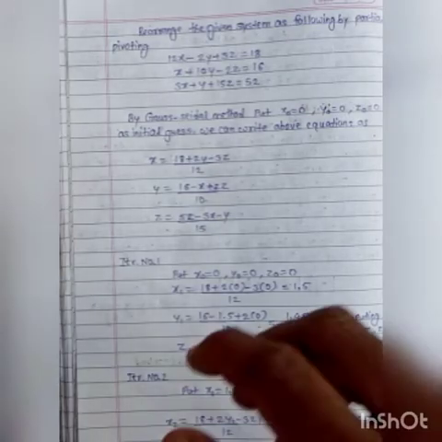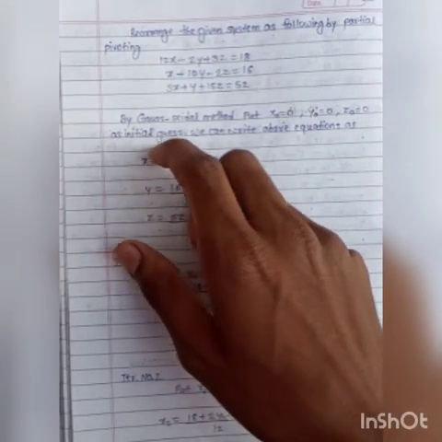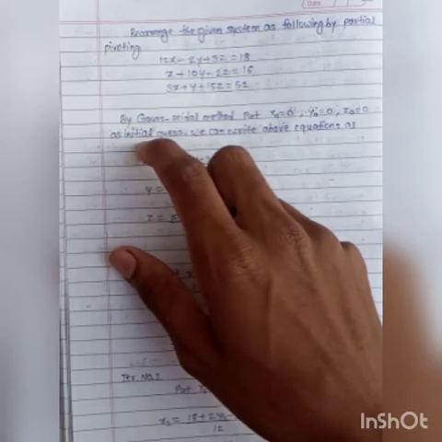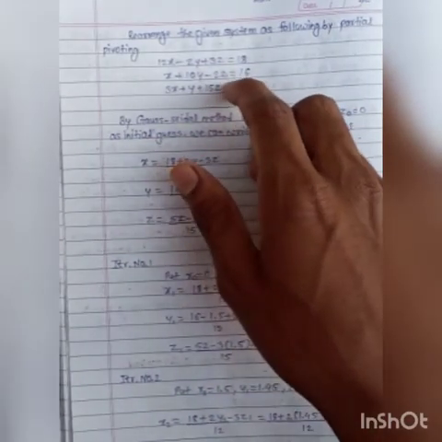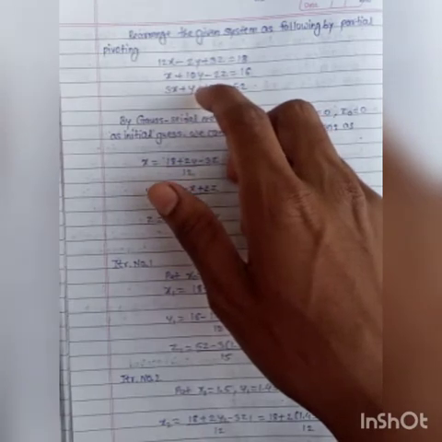Now in the next step we are going to rearrange our given matrix in the form of partial pivoting. Partial pivoting means the element in the first column has the higher magnitude.